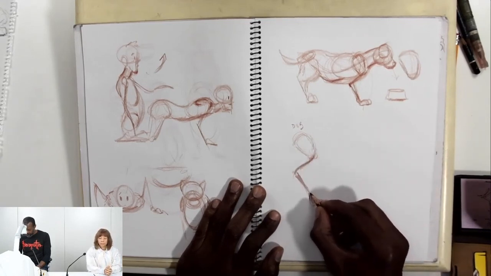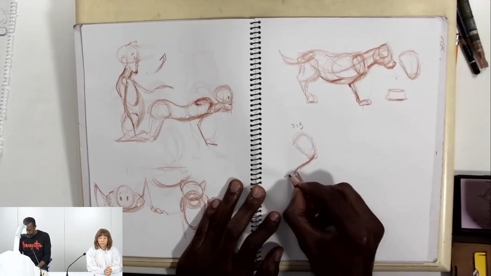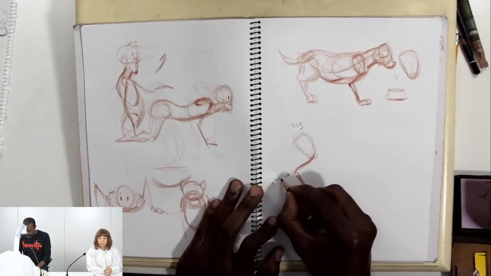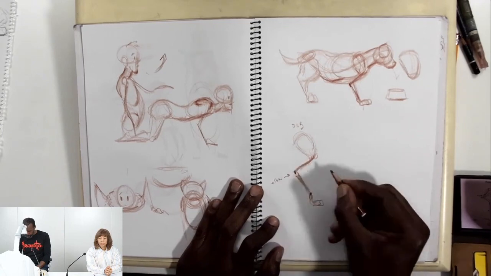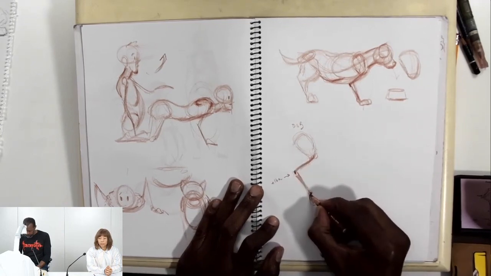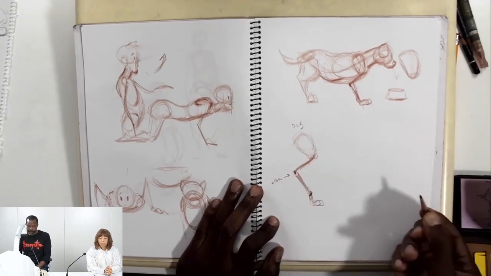And so here the wrist would be here. Sorry, this would be the elbow. This is always the elbow here. Okay. The wrist would be about here.